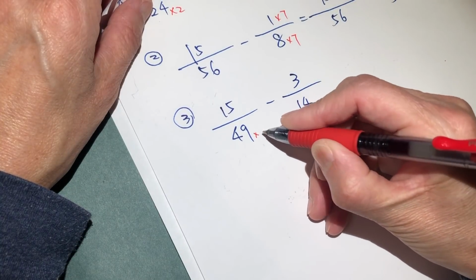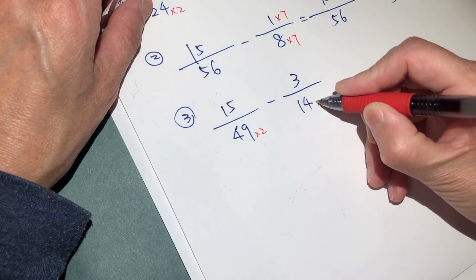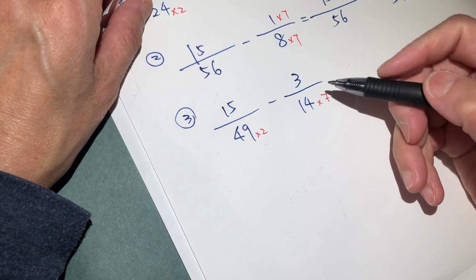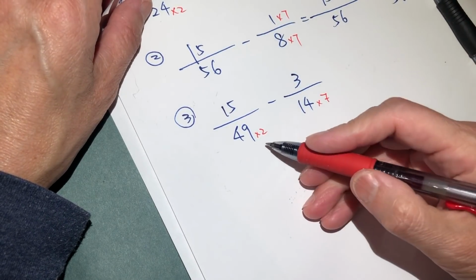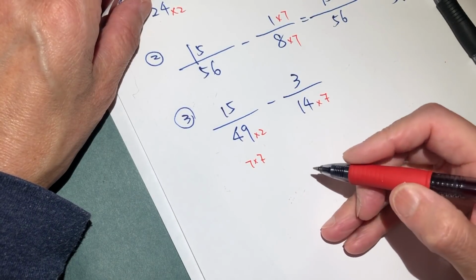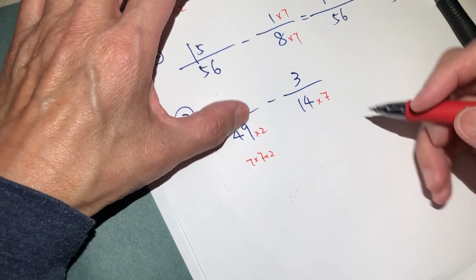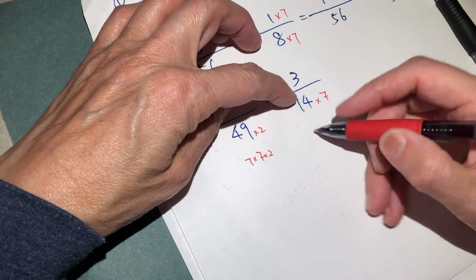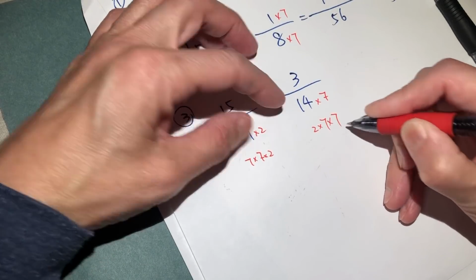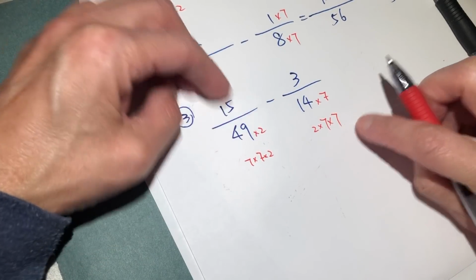So this one we times 2, and this one we times 7, and it will be the same because 49 is 7 times 7 and times 2 now, and 14 is 2 times 7 times 7, so they are the same.